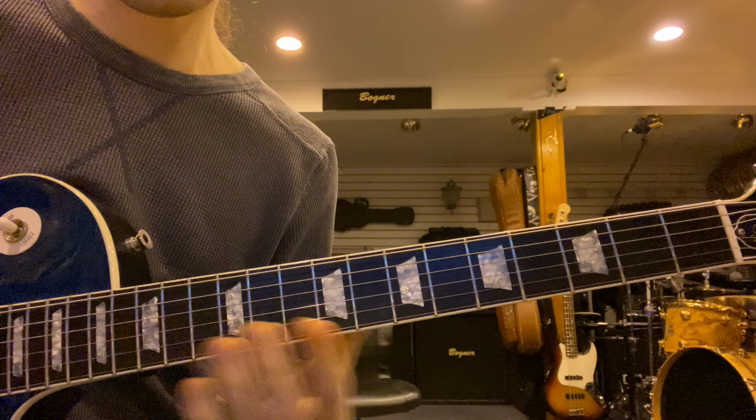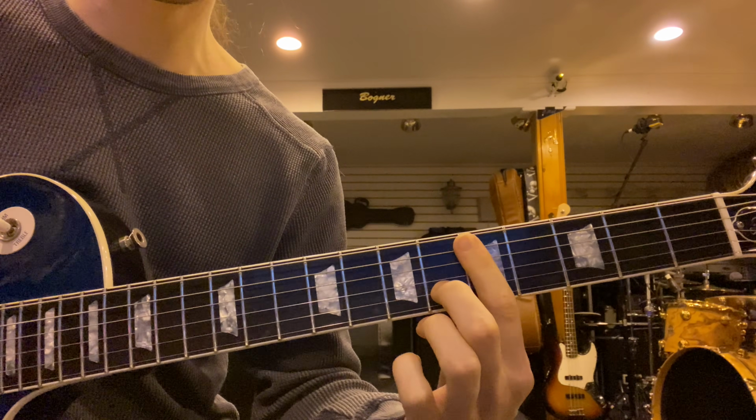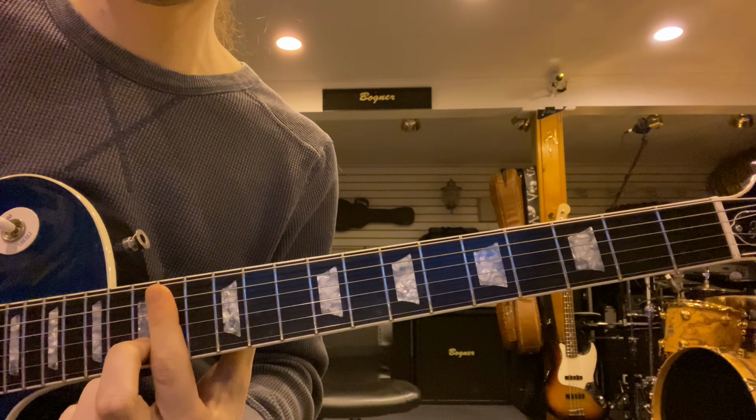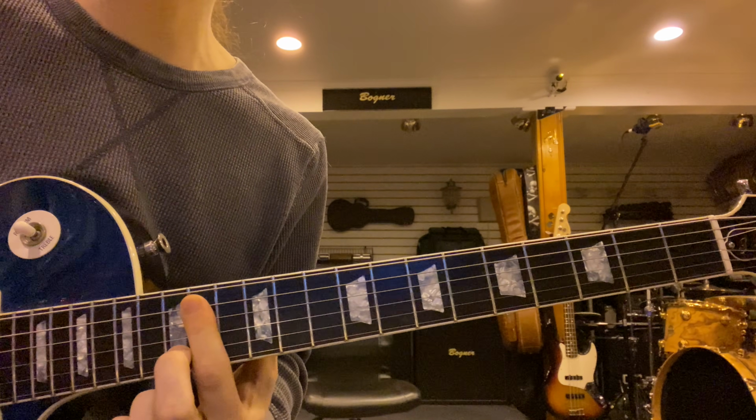So cool little trick, the minor 11 is on chord 2, 3, 6, and 7, so you can move that one shape around quite a bit.